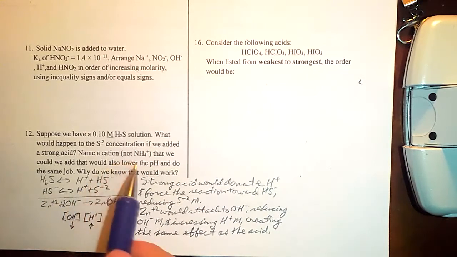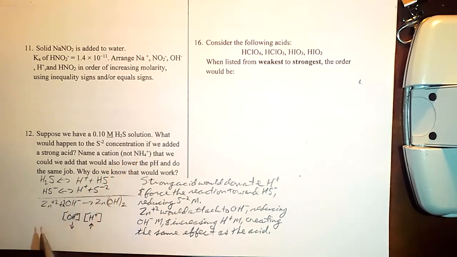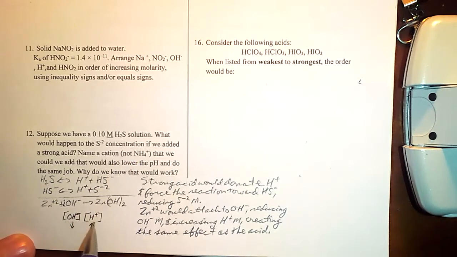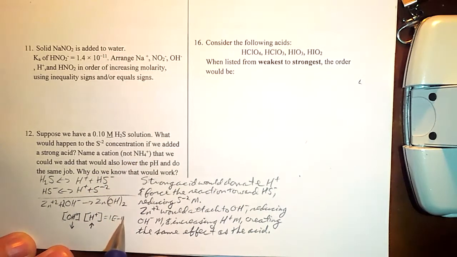Now name a cation that's not ammonium. Well, one of the ones we discussed earlier, I think, was zinc. And zinc has a great affinity for hydroxide. So if you put zinc ion in water, what it does is it attaches pretty strongly to OH⁻. And remember, because OH⁻ times H⁺ molarity must equal 1E-14, if one goes up, the other must go down in direct proportion.